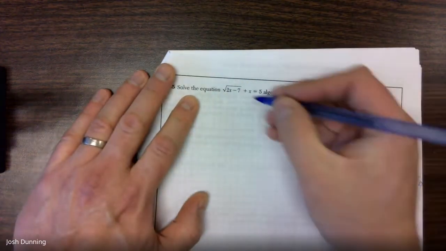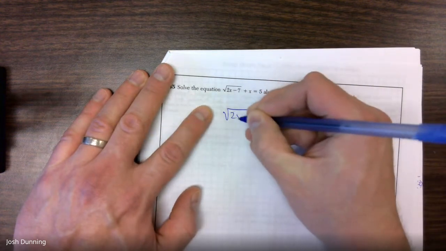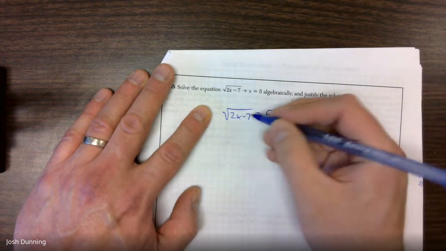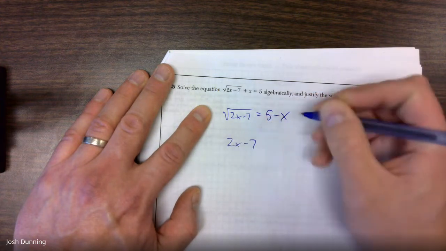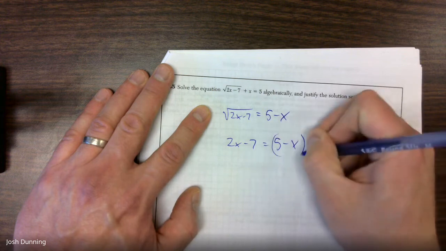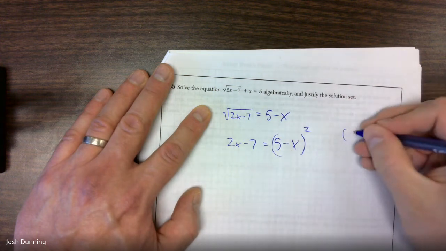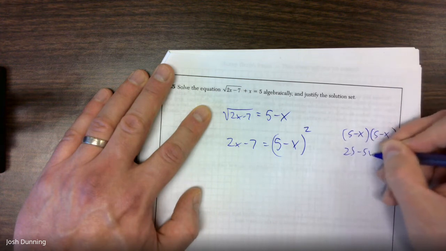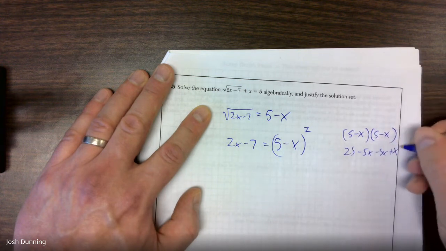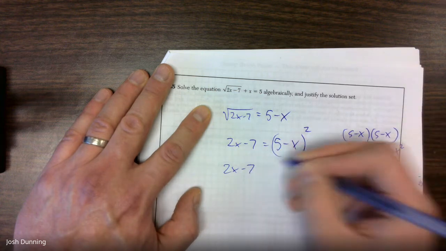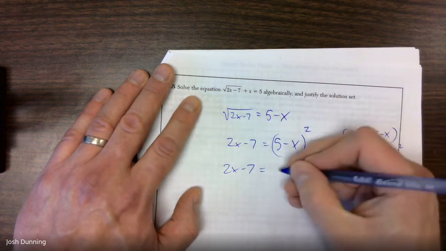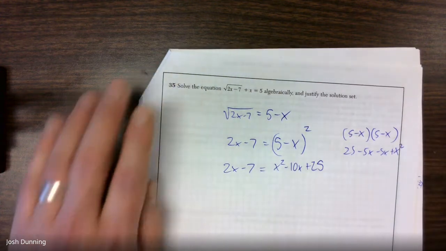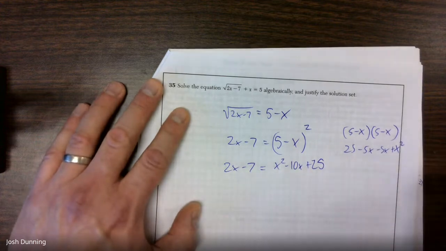All right, so I've got to isolate the radical, square both sides to cancel out the radical. Now, do that off to the side if you need to. 25 minus 5x minus 5x plus x squared. I'll rearrange it: x squared minus 10x plus 25. So we're going to minus 2 and add 7.